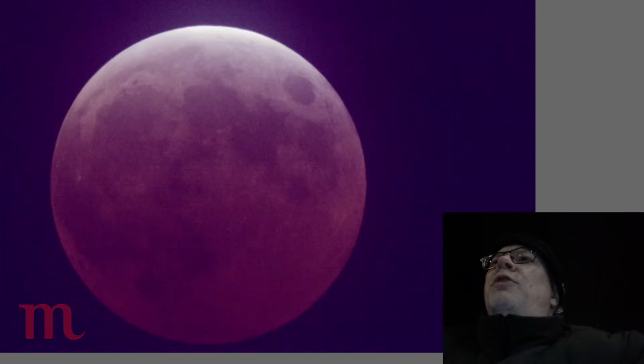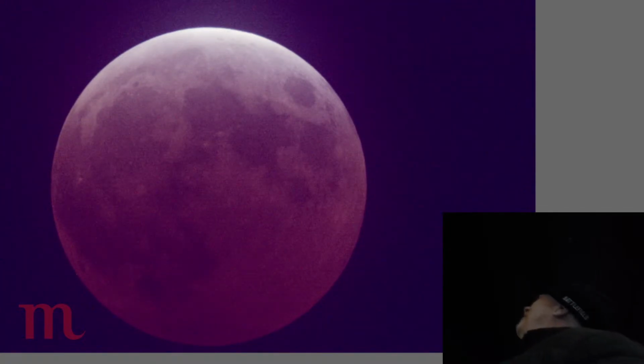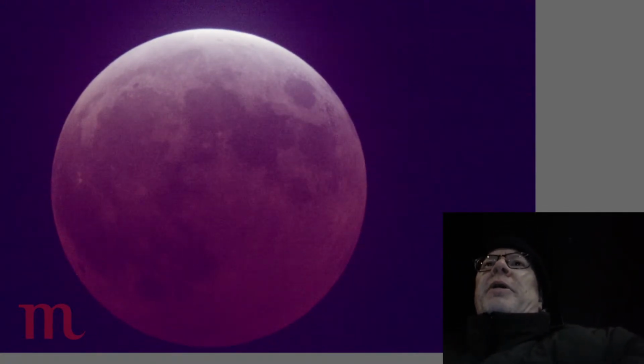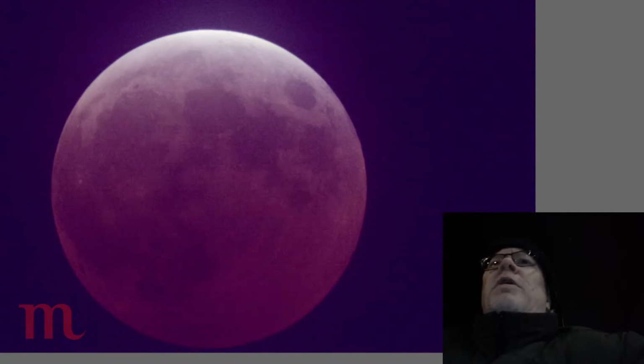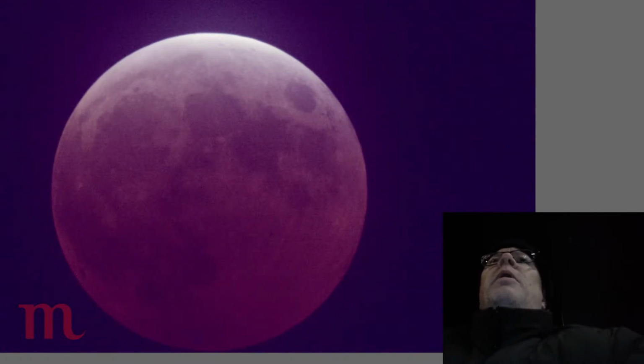Let's see. There's just a hair of moon left. I can still barely see the little thin crescent, but there's not a lot of moon left. It's pretty nice.